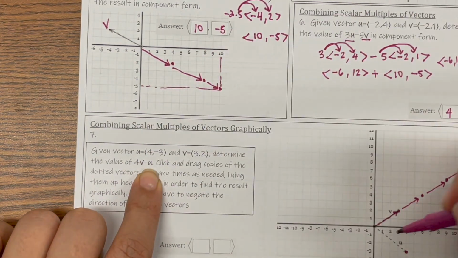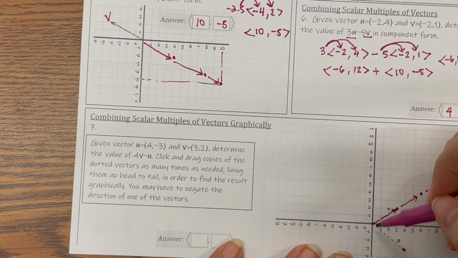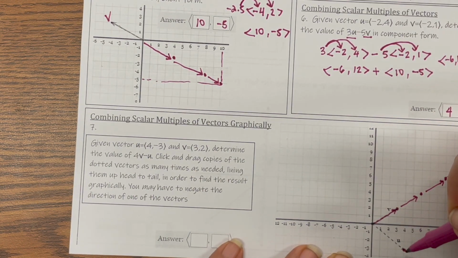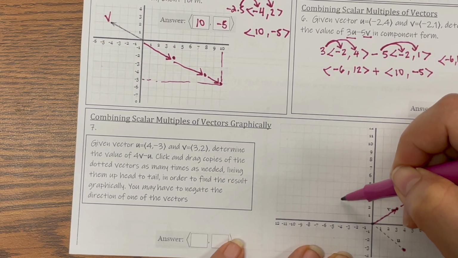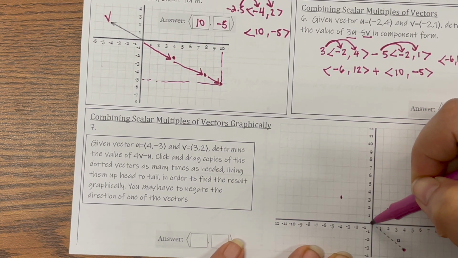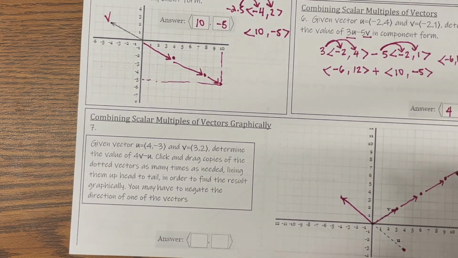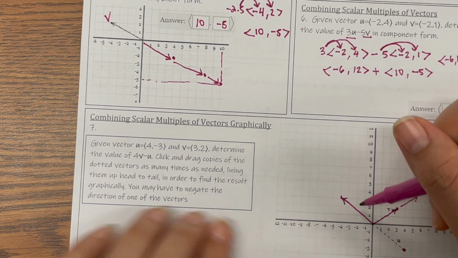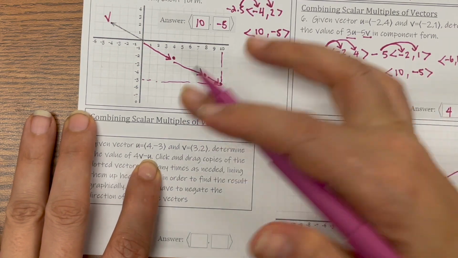All right, now I have a negative. Anytime I have a negative, what do I have to do? I have to negate it, right? So it flips over to the other side. So instead of it being 4, negative 3, it's going to be negative 4, positive 3. So this is now my new u. So you negate it, you have to flip it to the other side or multiply the components by negative 1. All right, so now I have u. How many u's do I need? Just 1. If I needed more u's, I would keep drawing however many u's I have.